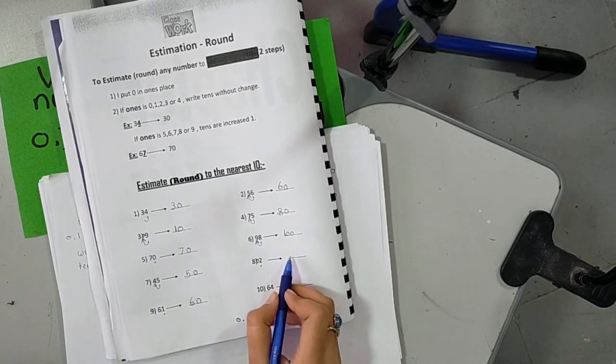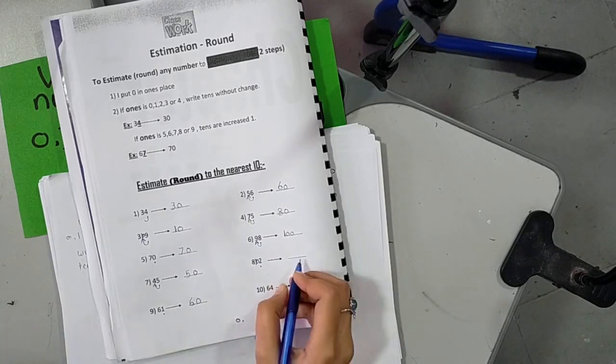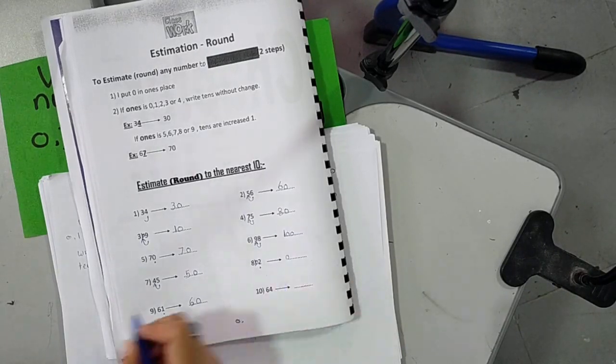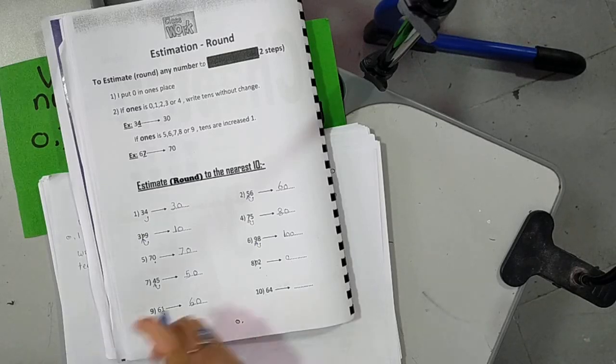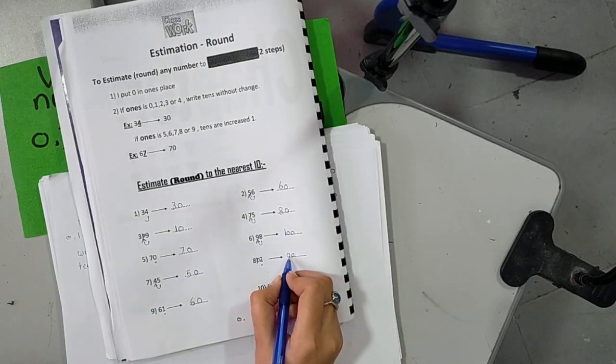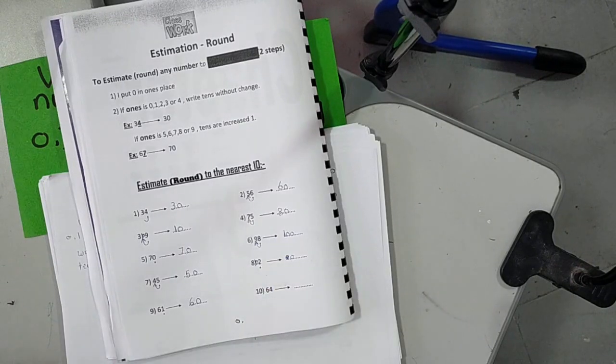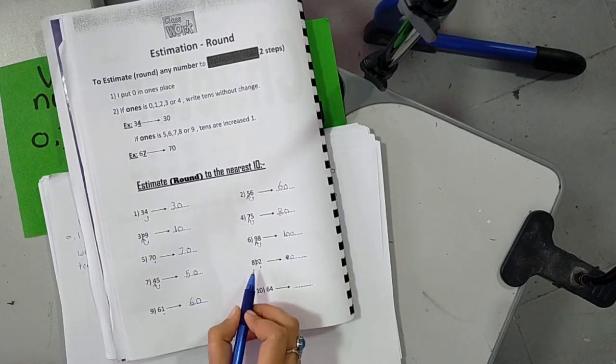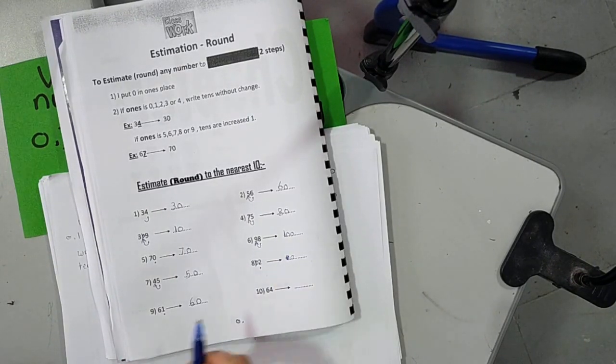So I will write nothing in tens. I can write 0, but 0 on the left is nothing. And what about ones? The new ones also will be 0. So when we round 2, we get 0.